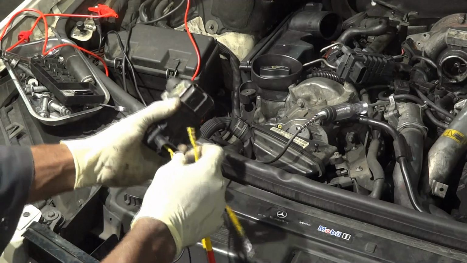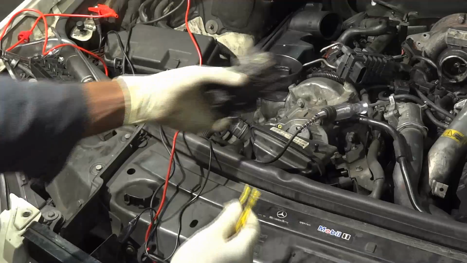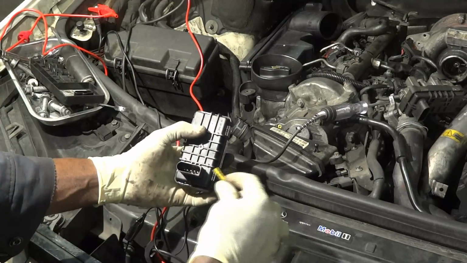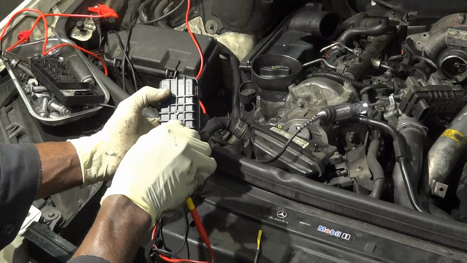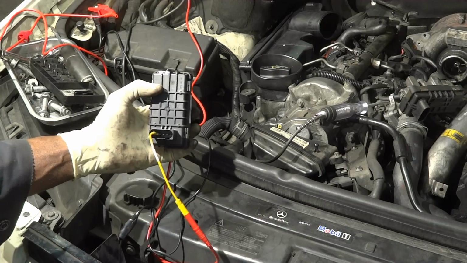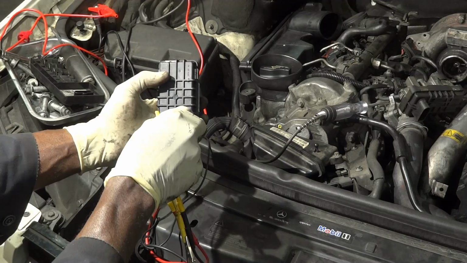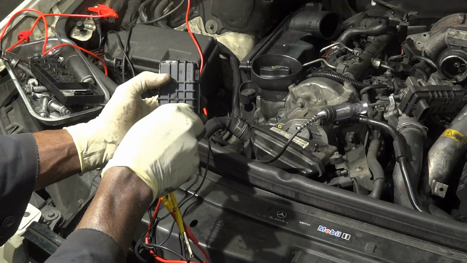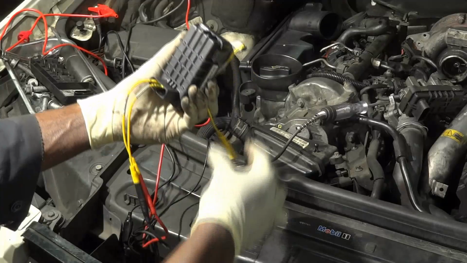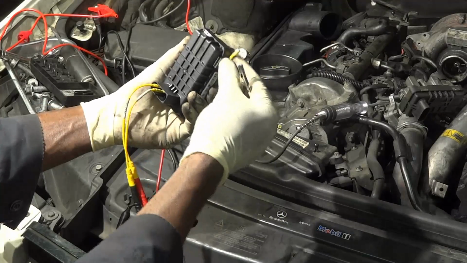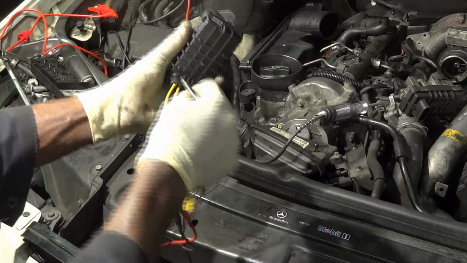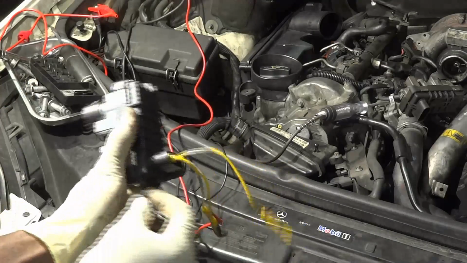So I'm gonna disconnect this. Let's do this really quickly here, just to show you guys one more time. So power here, ground, and then signal here. So now look at the difference, guys.